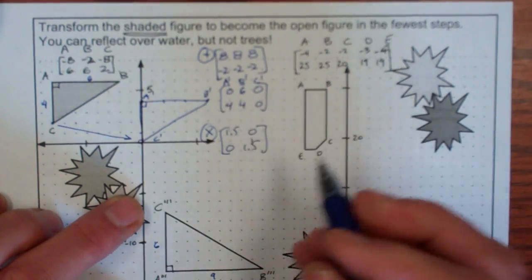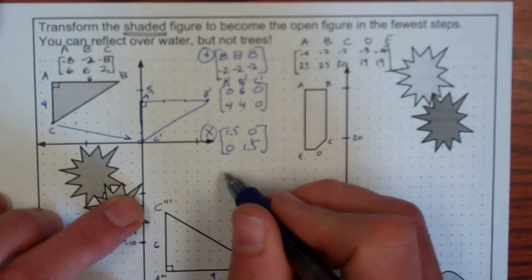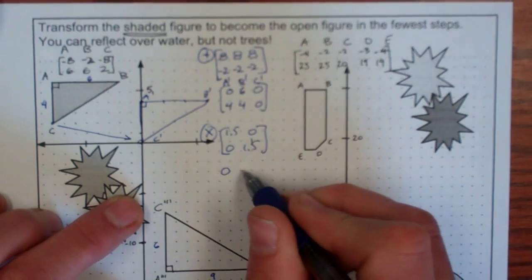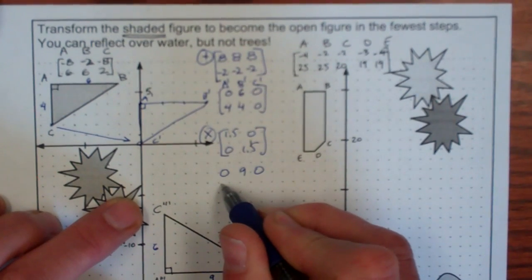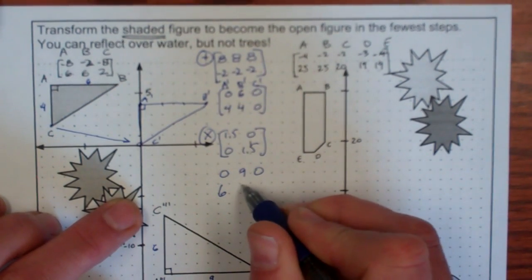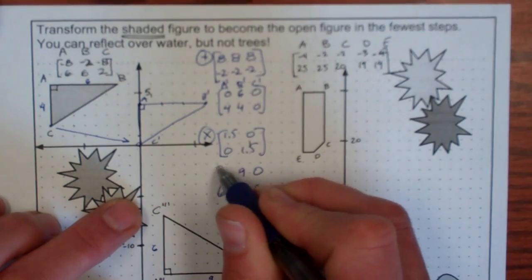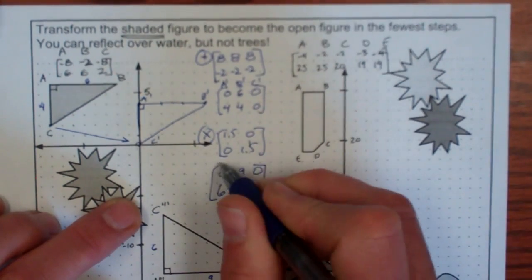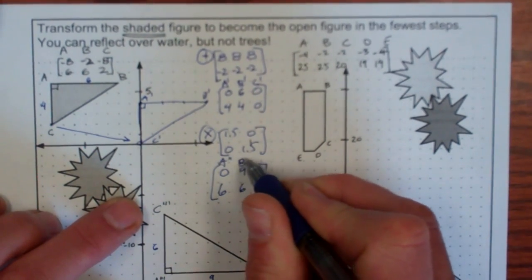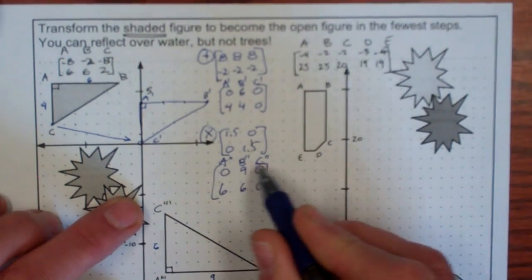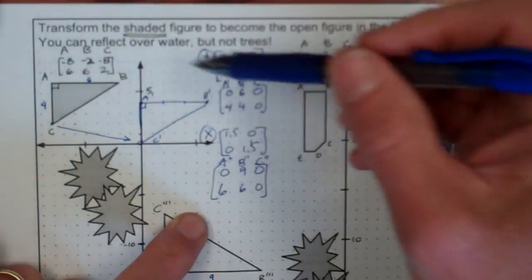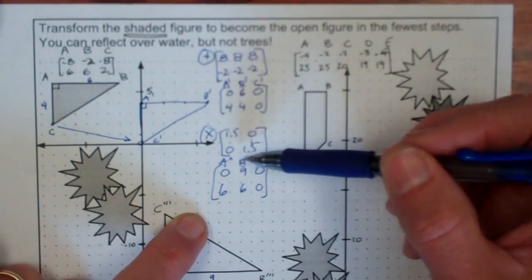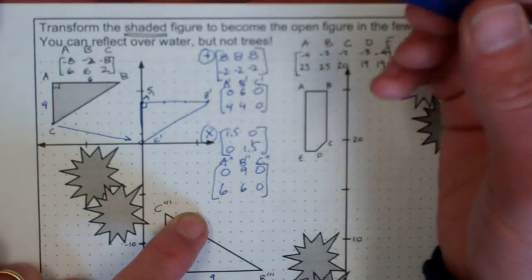It just takes every number and makes it 1.5 bigger. 0 times 1.5 is 0, and then 6 times 1.5 is 9, and so on. And 4 is going to become 6, and 6, and 0. So this is my new A double prime, B double prime, C double prime. Don't get hung up on that. If it doesn't make sense, this is our way of keeping track of how the letters are changing, adding a little ticky mark every time.